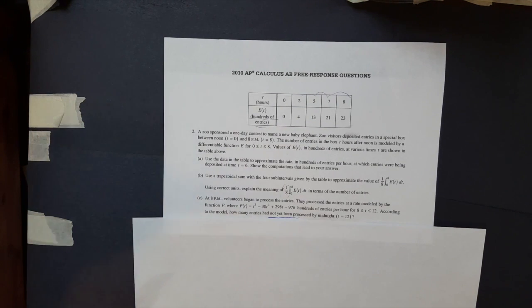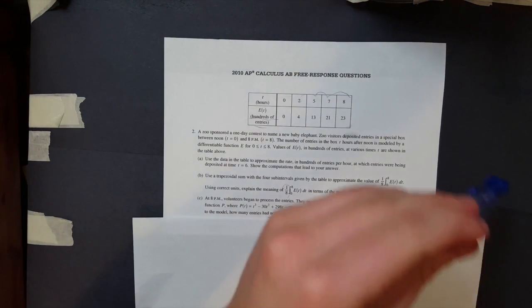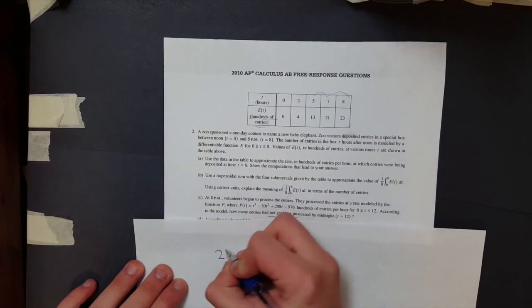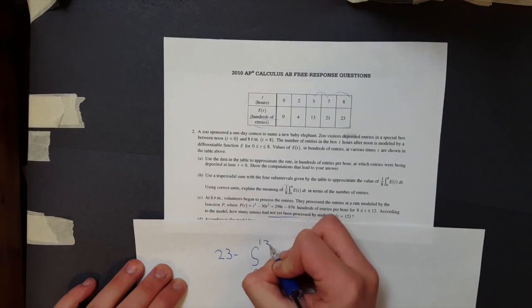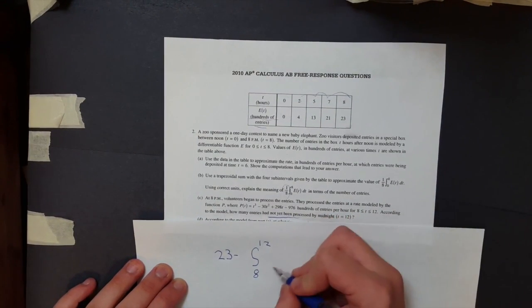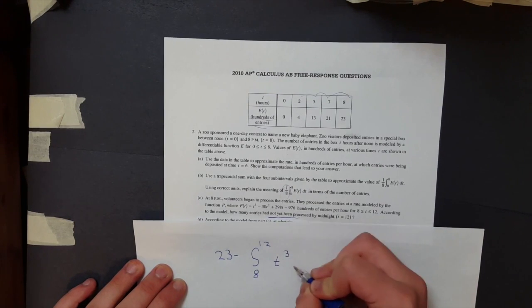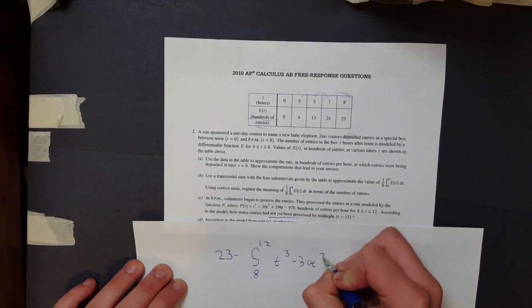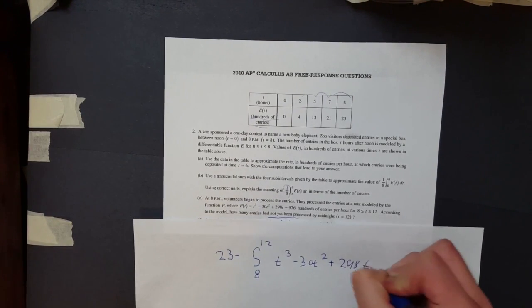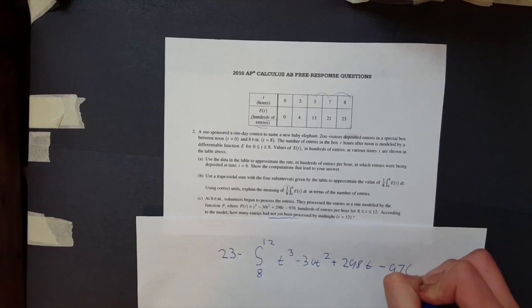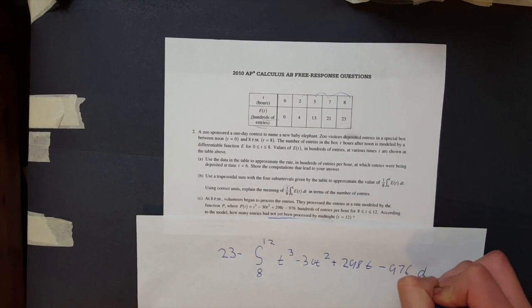So we need to subtract 230 minus our integral from 8 to 12 of our function p of t. So that's going to look like 230 minus the integral from 8 to 12 of t cubed minus 30 t squared plus 298 t minus 976 dt.